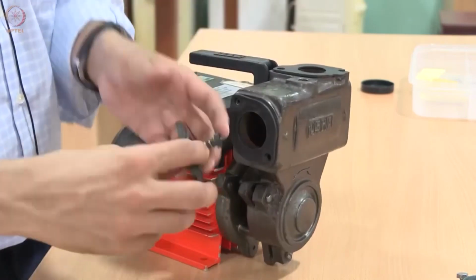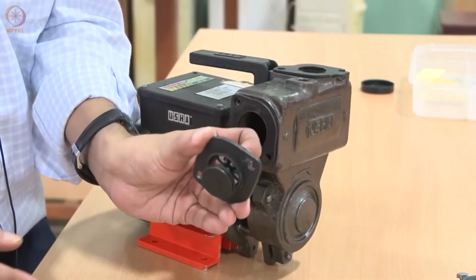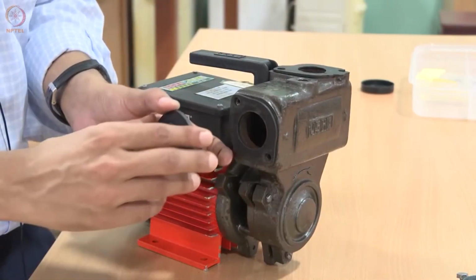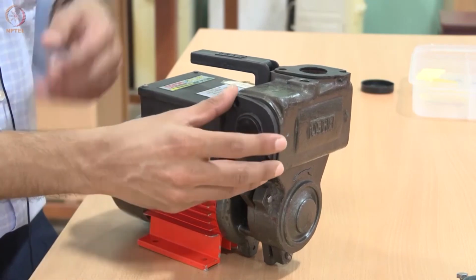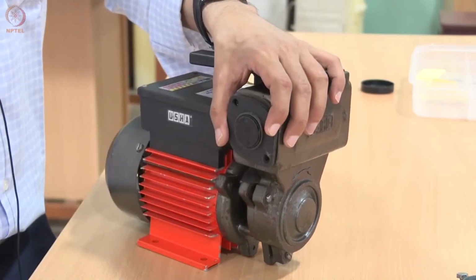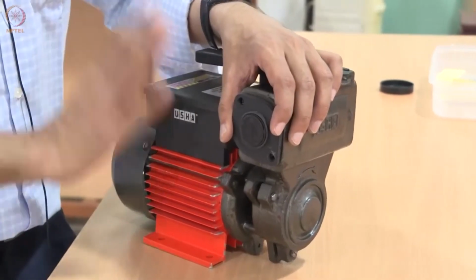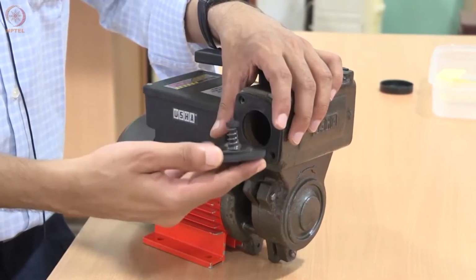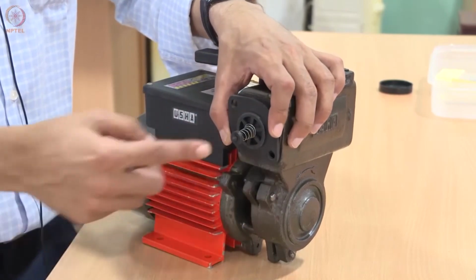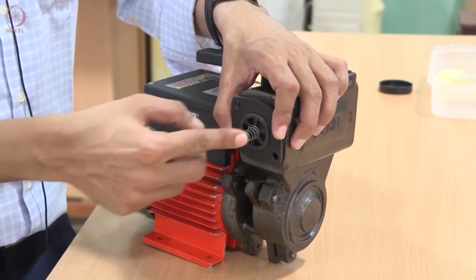Again, this is a non-return valve. When you assemble this, you saw that it was placed this way. This pump has not yet been installed, so it is important that you flip the non-return valve and put it this way.